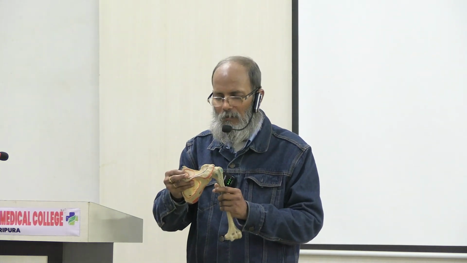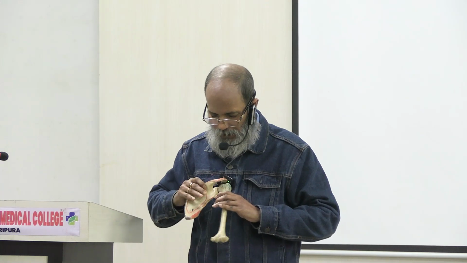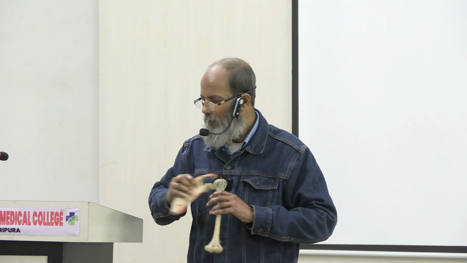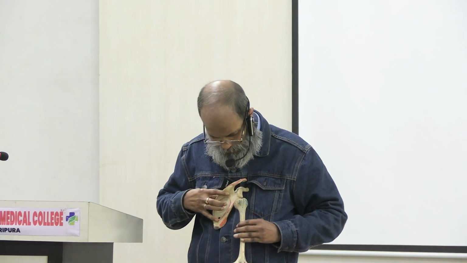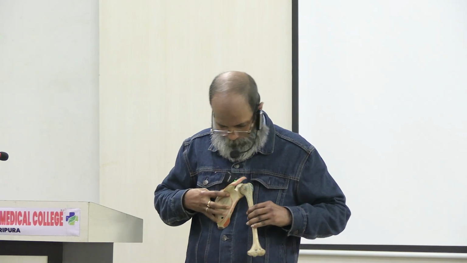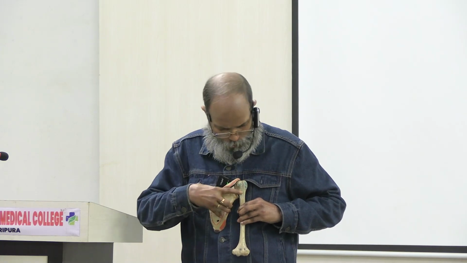Remember one thing, this is teres minor. Teres minor comes from here to the back, to the lower impression of the greater tuberosity on the back. So it is back to back.